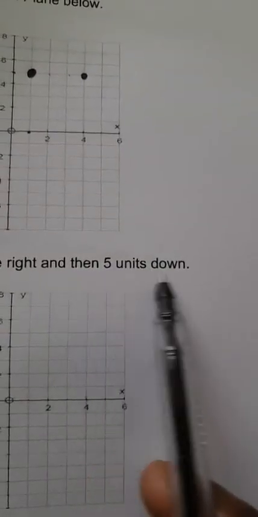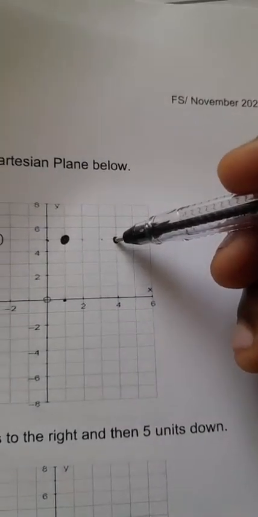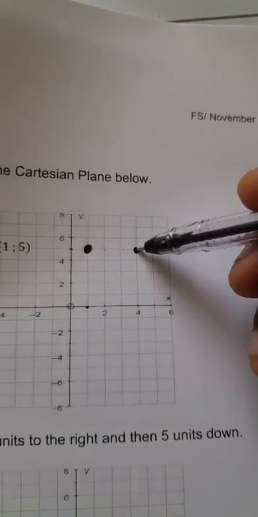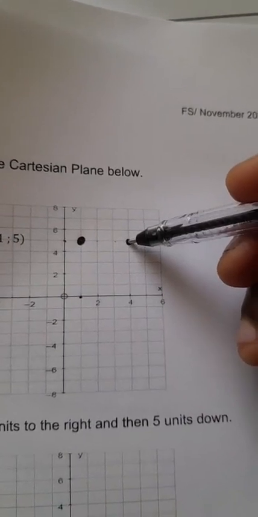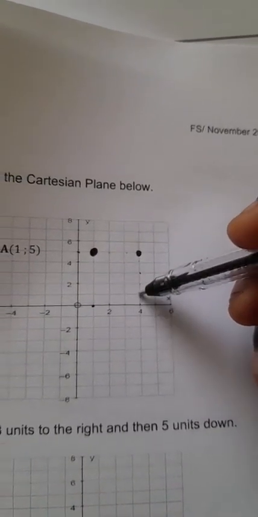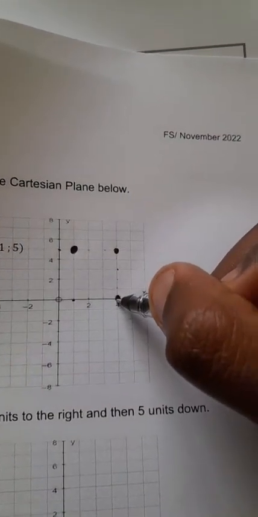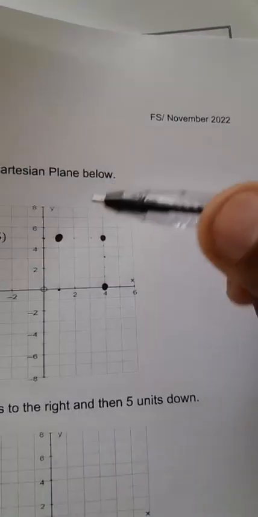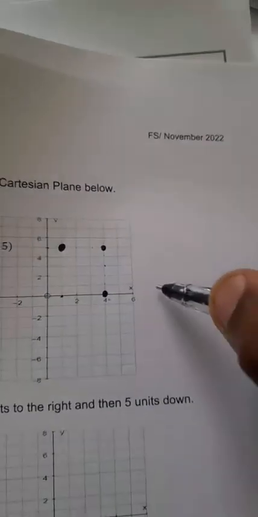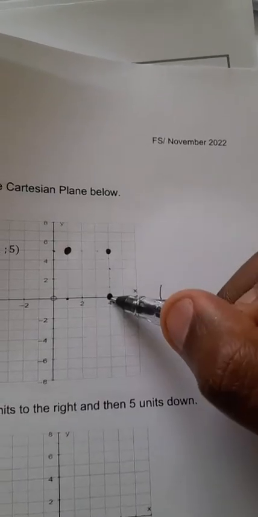Then 5 units down. So let's move practically. We are here now, 3 units to the right. 5 units down means we go down by 5: 1, 2, 3, 4, 5. Where are we? We are now situated at this place. We moved 5 units down.